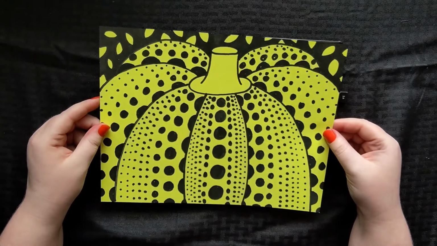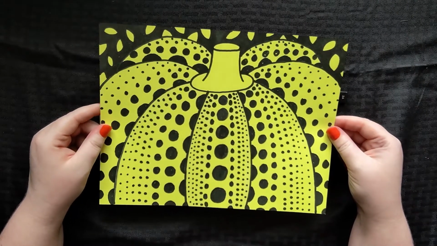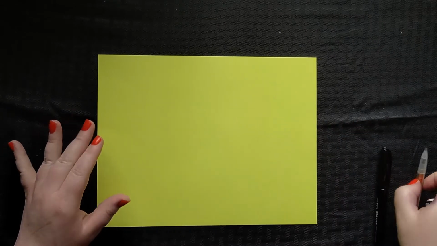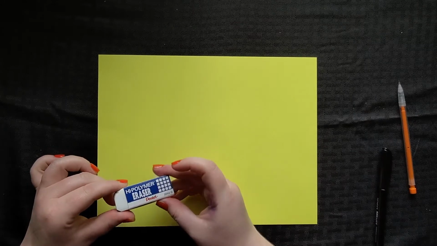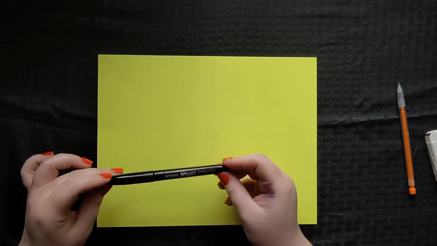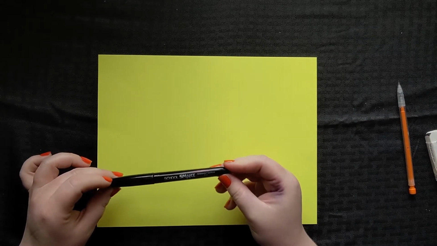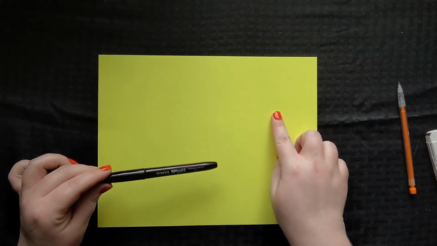All right, so we are going to create a Yayoi Kusama pumpkin using her famous polka dots. So let's get started. Okay, so all you're going to need for your pumpkin is a pencil to draw with, something to erase our mistakes with, and then we are going to trace it all with a black permanent marker or just a black Crayola marker if that's all you've got. And we're just going to make this kind of a black and white or a black and paper color drawing.